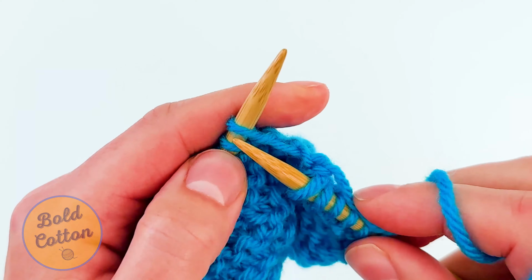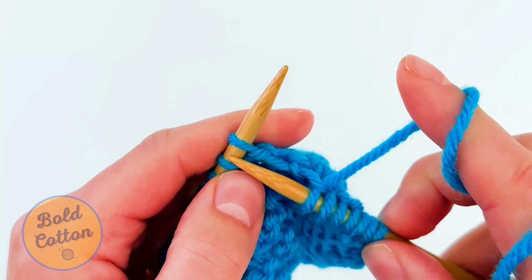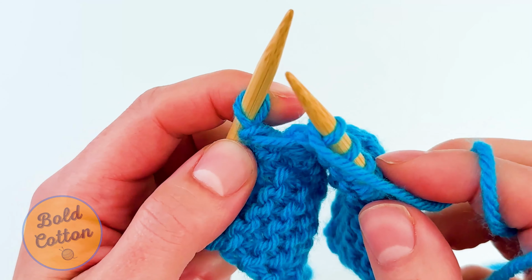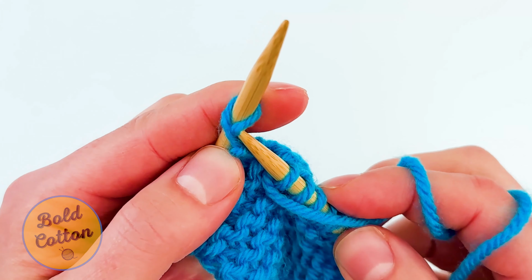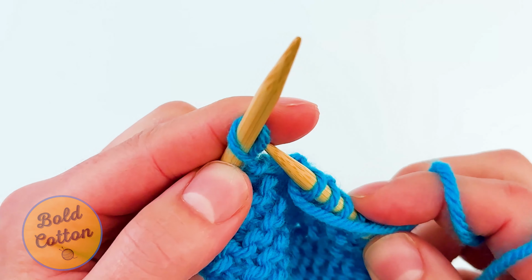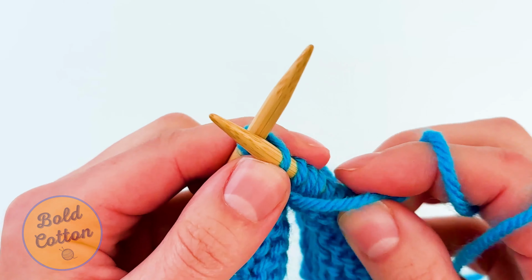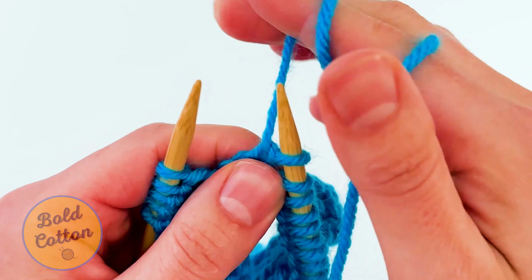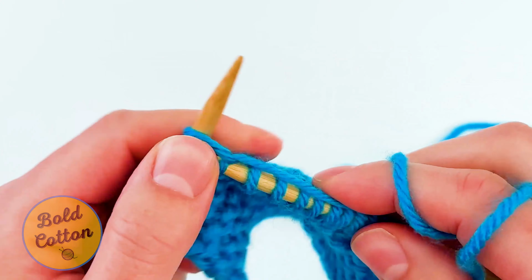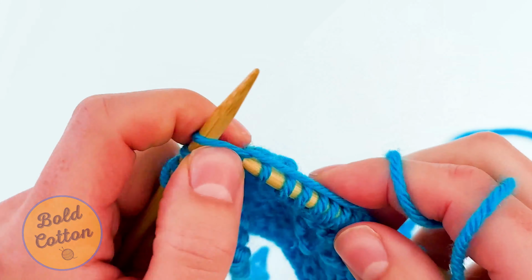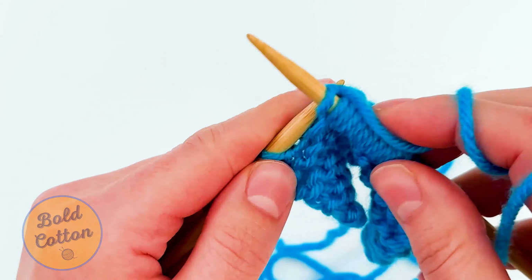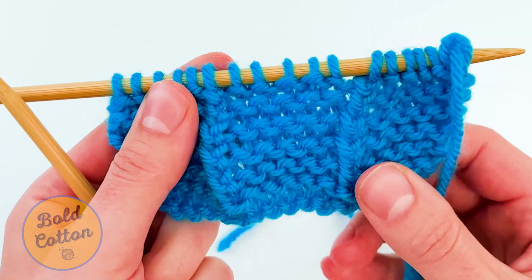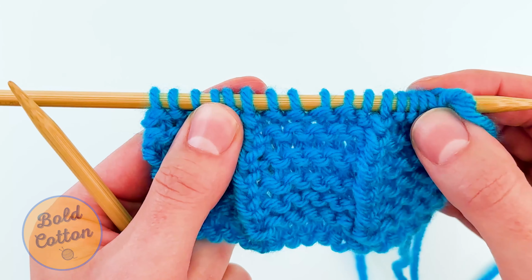I'm going to go back to knitting and I'll show you again. So bring your yarn to the front, then scoop underneath. My yarn keeps splitting. And then pull through. And go back to knitting and I'll show you again how this all looks on the right side. So you see it's created this little raised effect, which is quite nice.